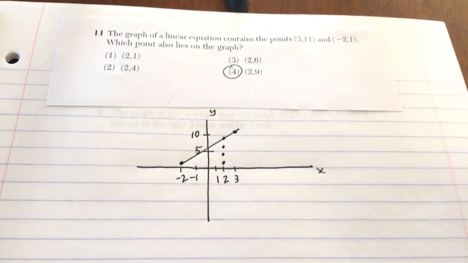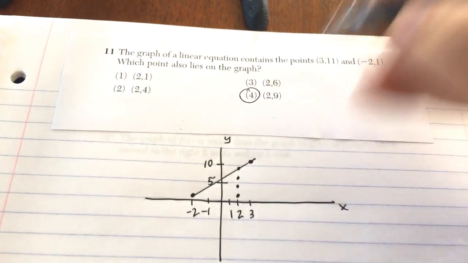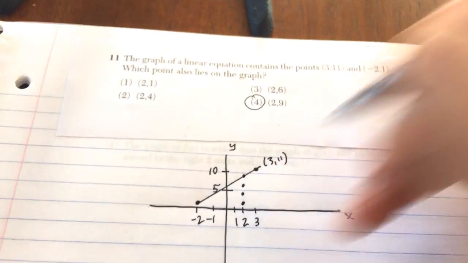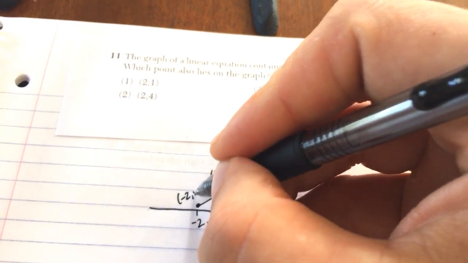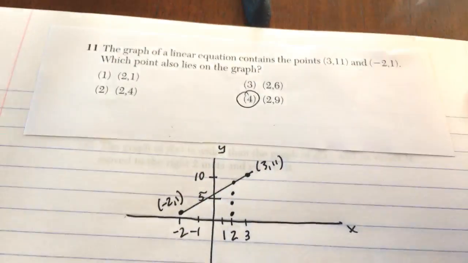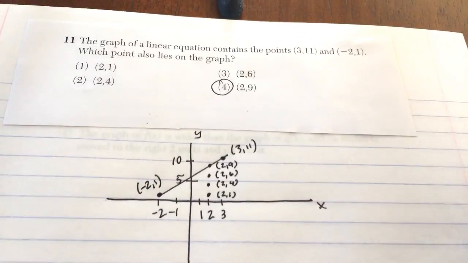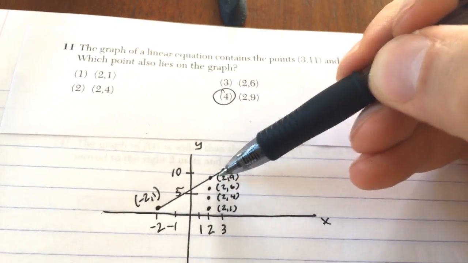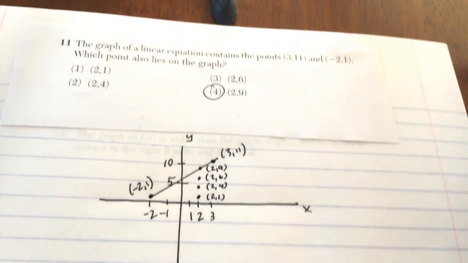And number 11, I would use scrap paper. I would plot both of these points, 3, 11 and negative 2, 1. I connected them with a ruler. I then plotted all 4 of my choices. Looking at my choices, it looks like 2, 9 would be the best bet to be a member of that line.